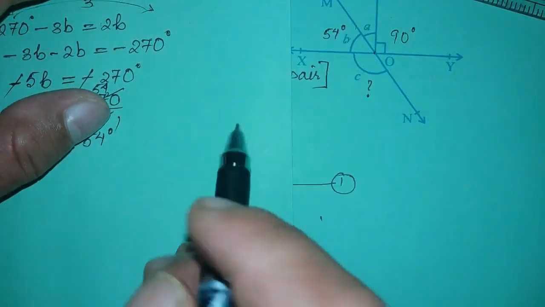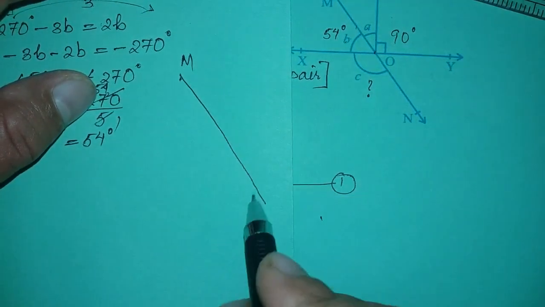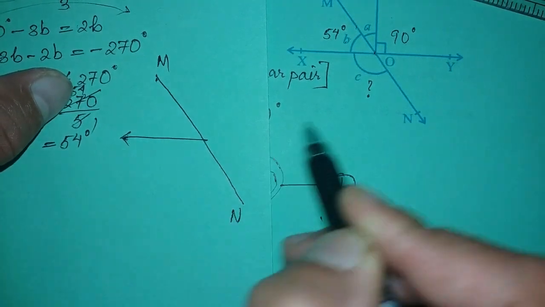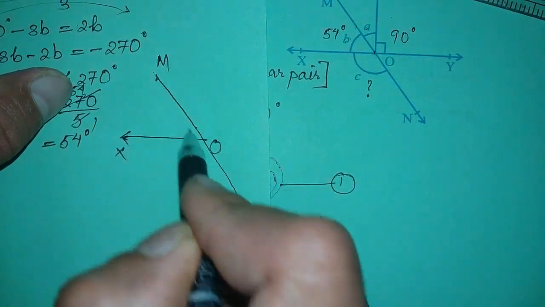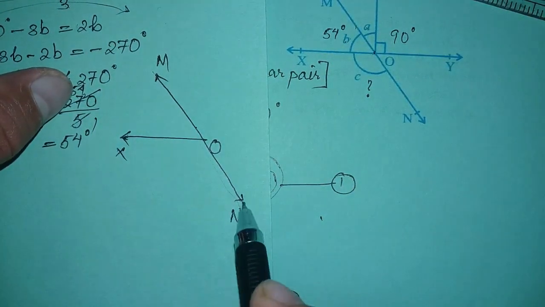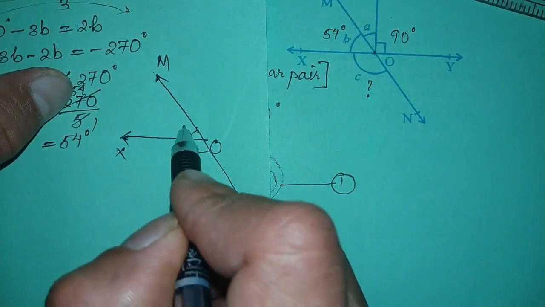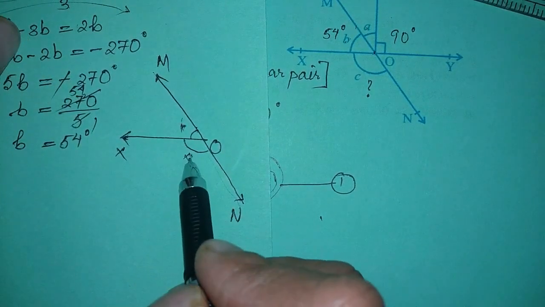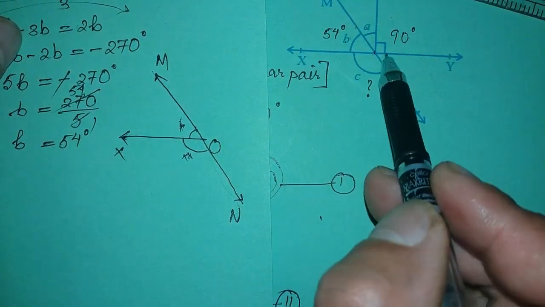Now what we're going to do now is consider this line MN. This is MN, and this ray, this one, is OX. O is here, this is X. Now this is a straight line, so these two angles form a linear pair. So the sum of these two angles will be 180 degree. So angle MOX plus angle XON is 180 degree.